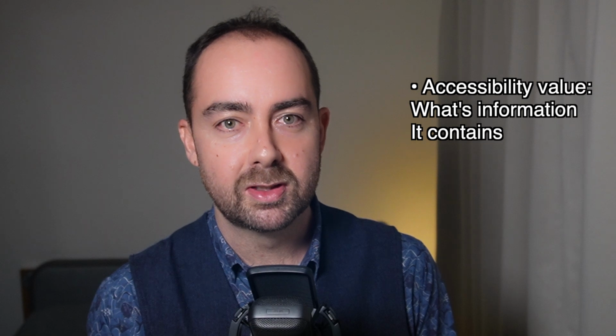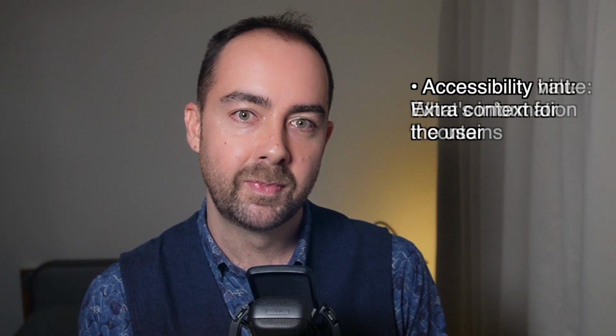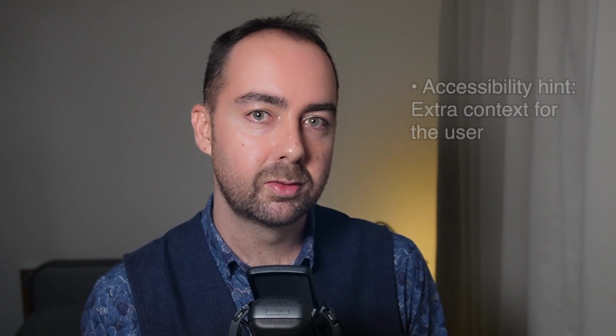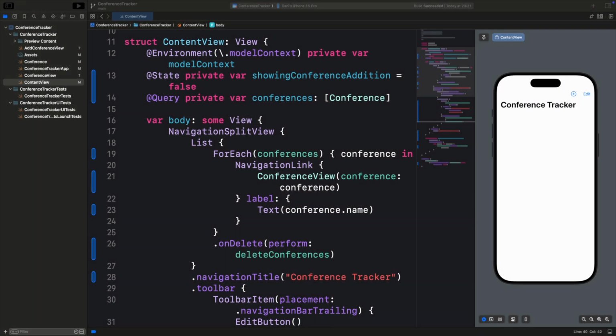It is perfectly fine for a component to have more than one of these traits. There will be more videos about traits in the future. The accessibility value is about its state, the information it contains. And the accessibility hint provides, if necessary, extra context to the user. And what's better than an example to understand what those 4 properties are about?